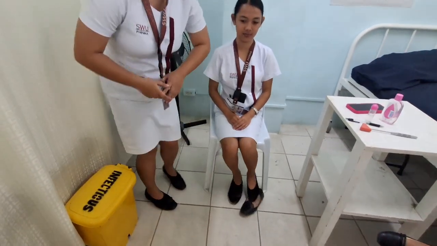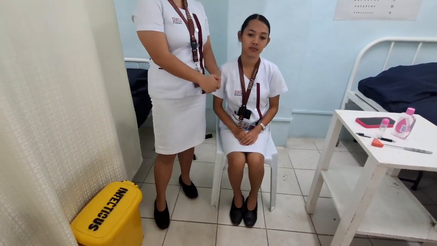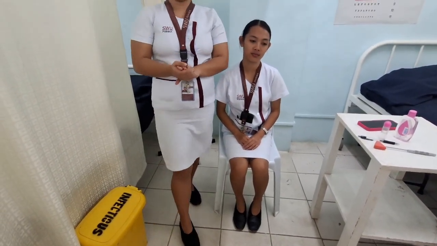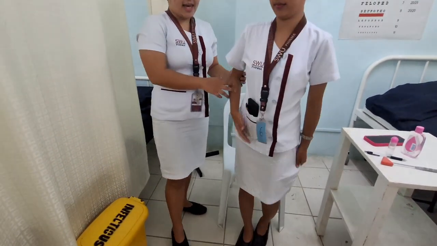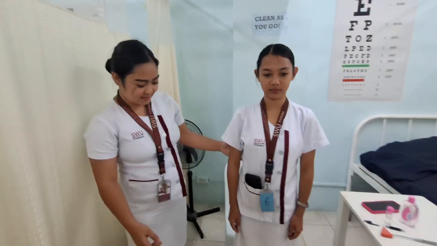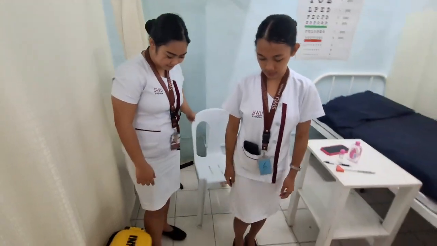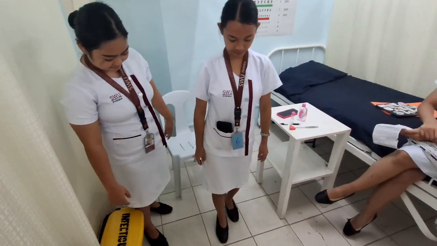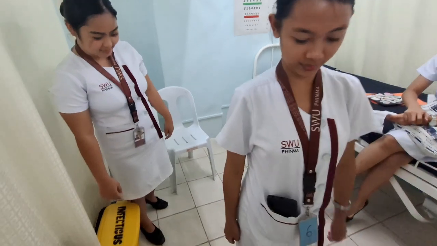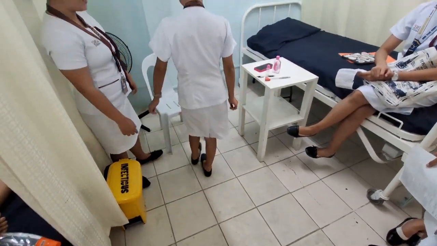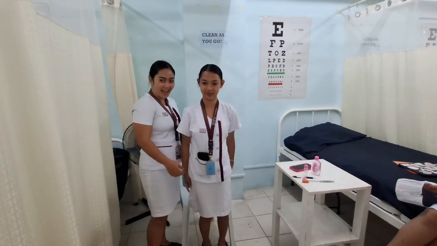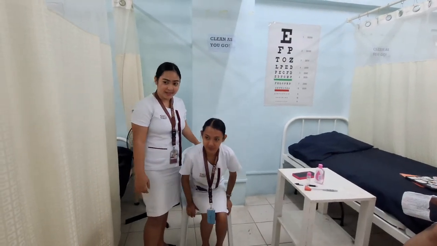Dorsiflex. And after that is I will be observing the patient as she walks with regular gait, and I will ask the patient to stand up and walk with toes on the heels, and heels on the toes. Okay, so, balance.